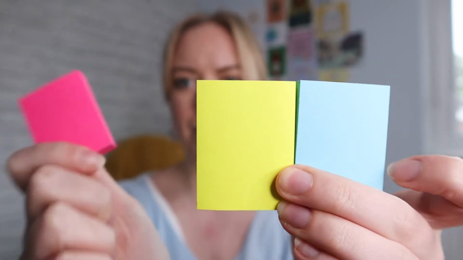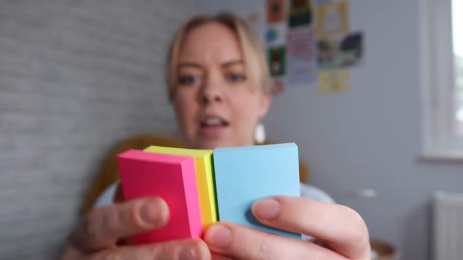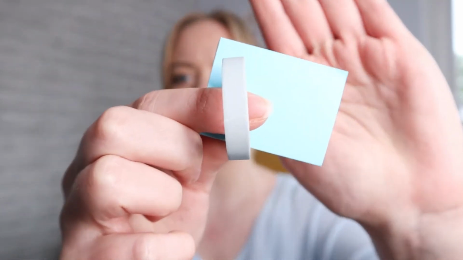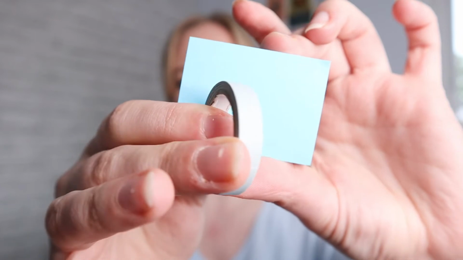So pink is going to be my personal colour, and I have a pink skinny washi tape that I can use for that. So obviously they're not exactly the same colours, but I have pinks to use for personal. So the next category I want to put up on the board is shop related events, and for that I'm going to be using the blue. So I have blue post-its and blue washi. They're not exactly the same colour. I need to invest in some more skinny washi tapes, to be honest.